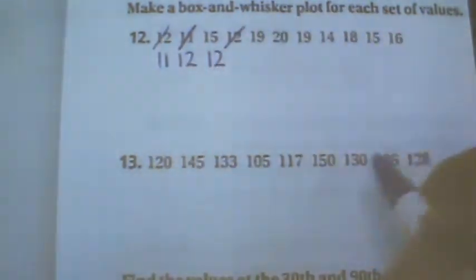Looks like we have two 12s. Then what? 14. And then it looks like we have two 15s. Okay, two 15s. And then we have a 16. We have an 18. We have two 19s. And we have a 20.